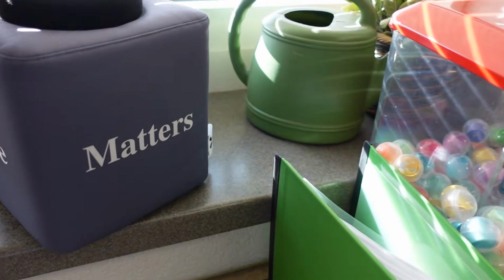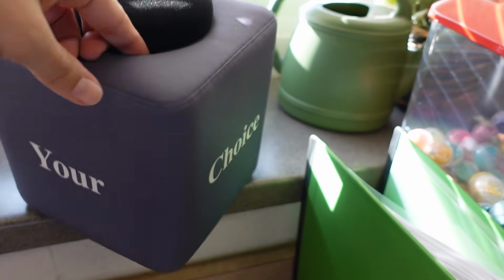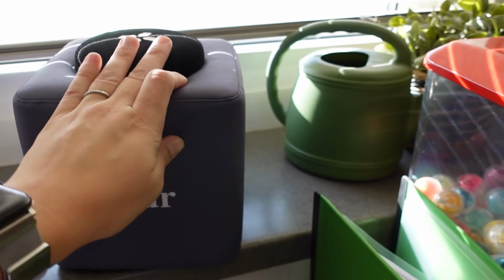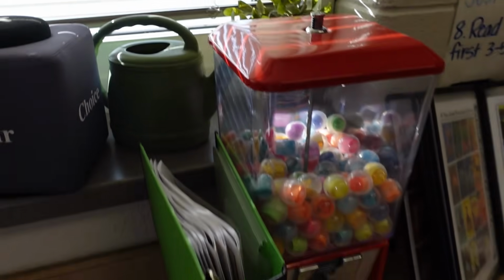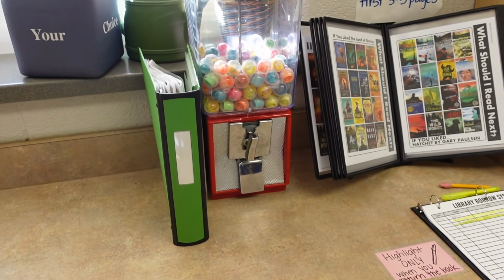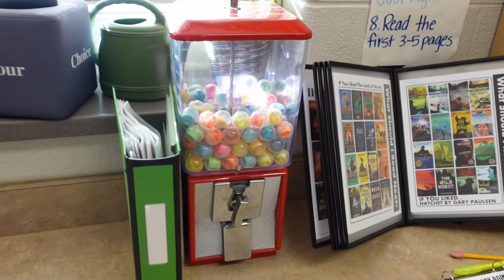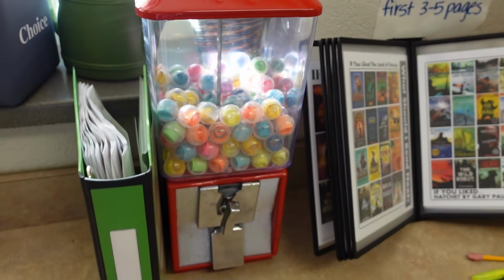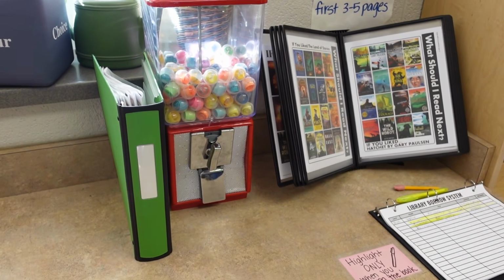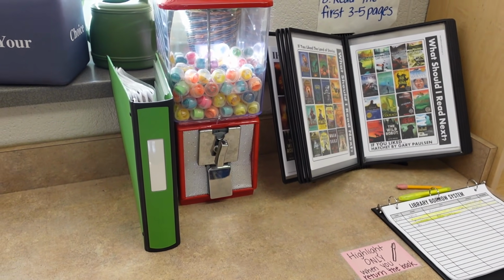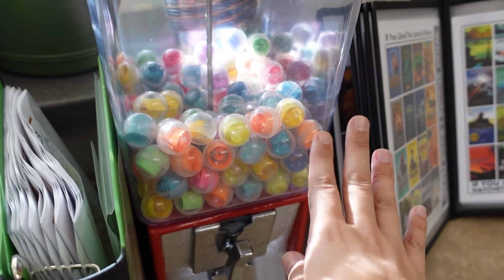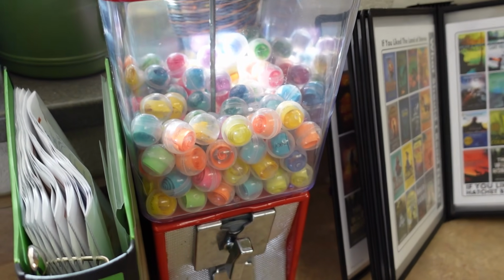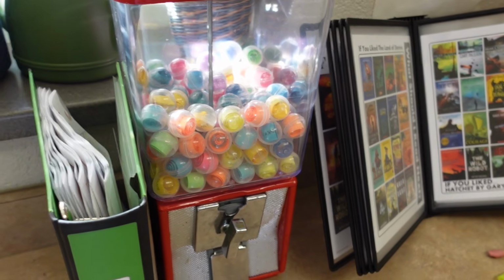I have my cube that I will use for my microphone. I have a watering plant piece. I have an Ikea plant. And then I have my gumball machine. So my gumball machine is a reward. It is something that we do if students fill up a punch card, which I will show you in a little bit. All they do is turn it, and it would give them a gumball. So it's a game of chance because they don't really know what gumball they're gonna get. The kids really, really enjoy it.